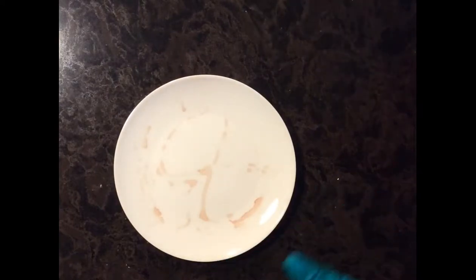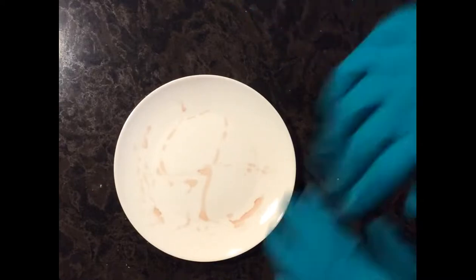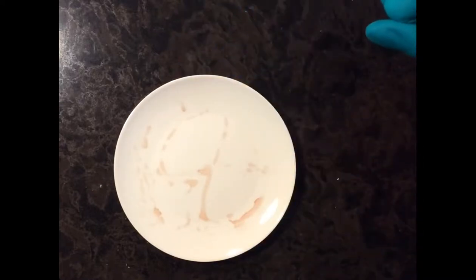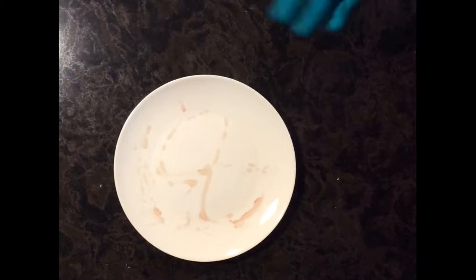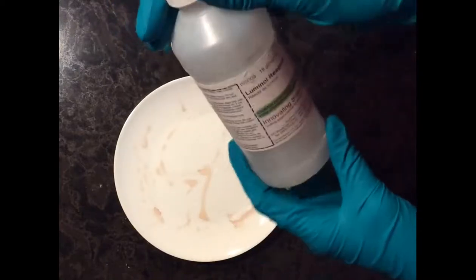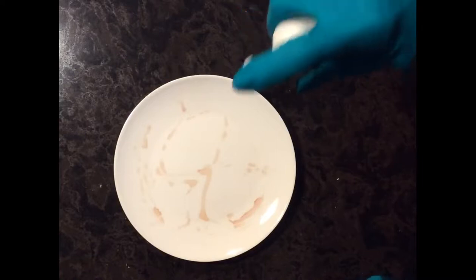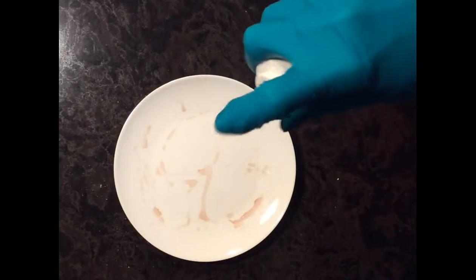Now I am wearing gloves because I am dealing with blood. Whenever this is something that you may be coming into contact with, it's always important that you're wearing proper safety gear. And we're just going to go ahead and spray some of my luminol onto my plate, and hopefully we should get a reaction.